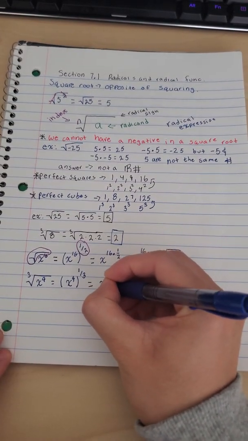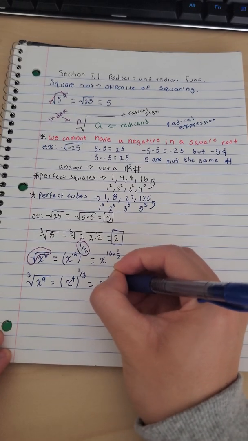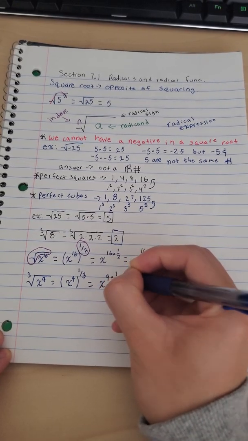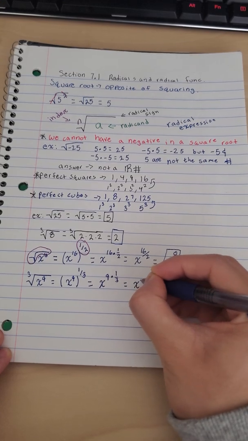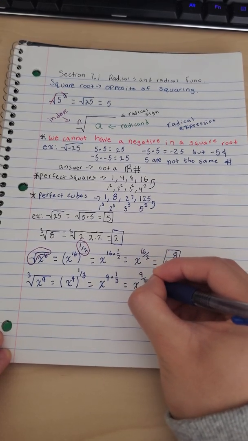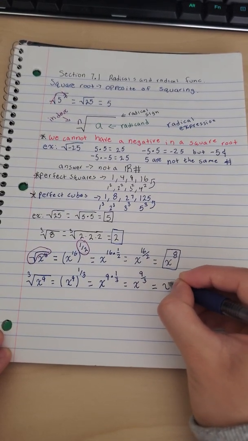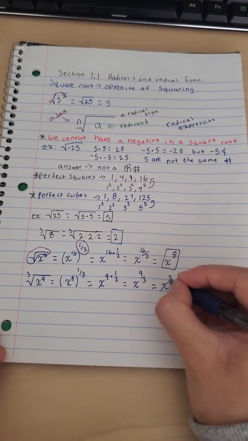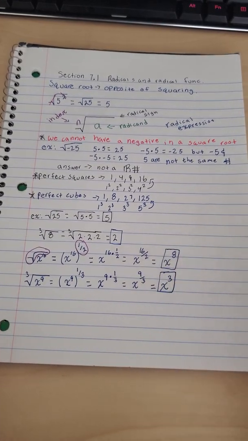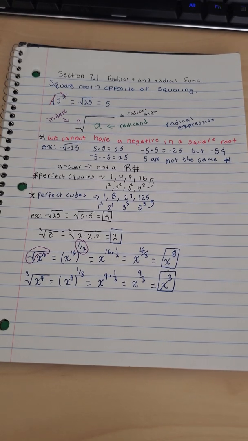Now we can multiply those two together by the power rule for exponents, or find 1/3 of 9, which gives us x to the 3rd. So whenever you see an exponent on a variable, generally we would want to do it this way.